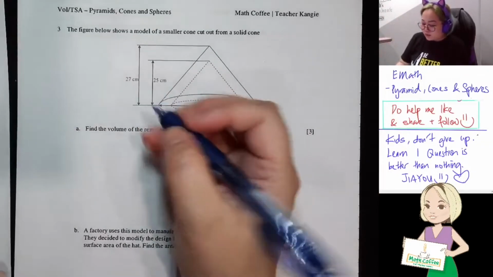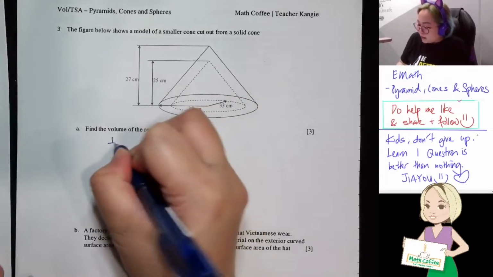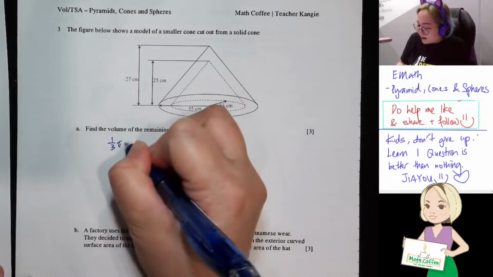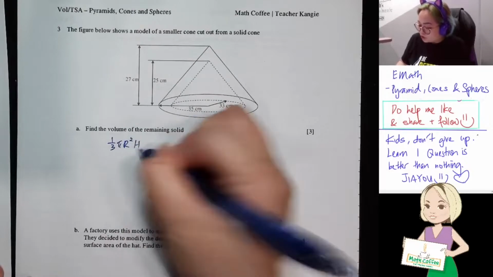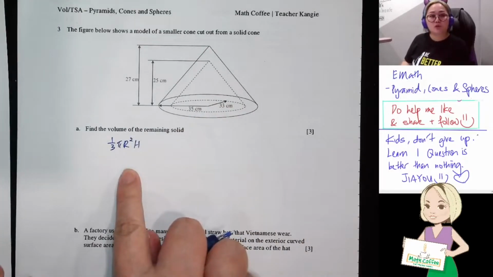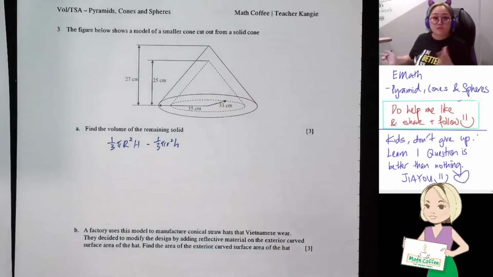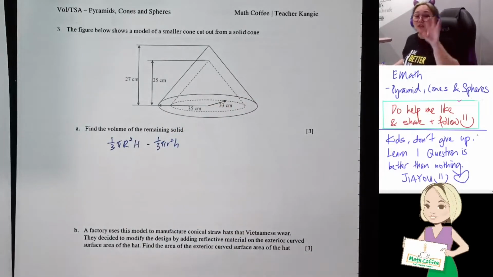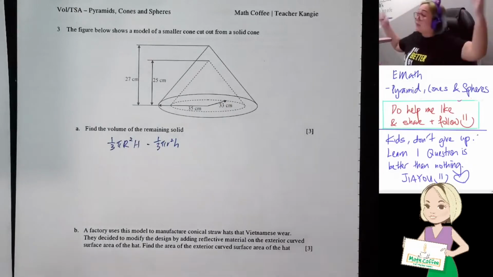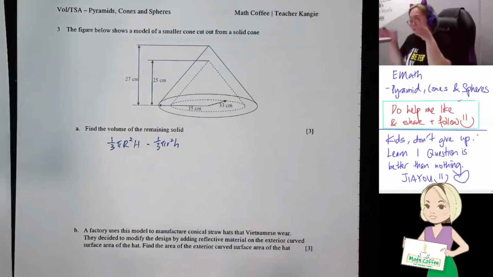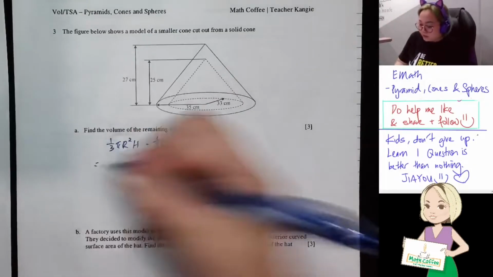So in this case, I will write 1/3 pi r square h. This is the big cone minus 1/3 pi r square h. Usually this is what I do. The big R and big H represent the bigger one. The small r and small h represent the smaller one. Then I put in the value.